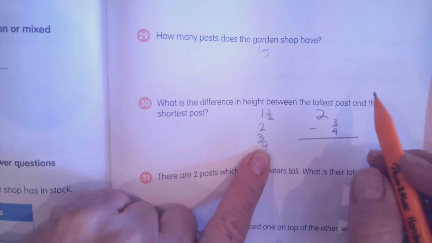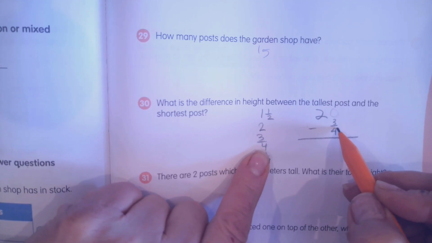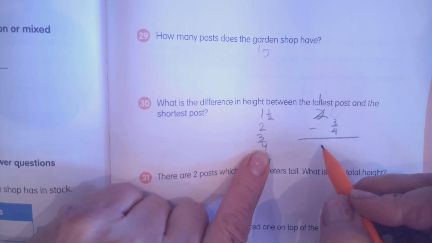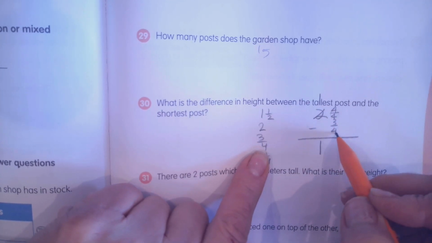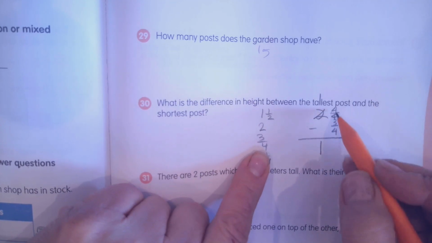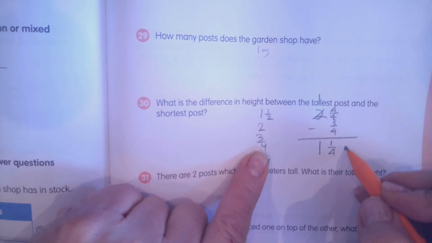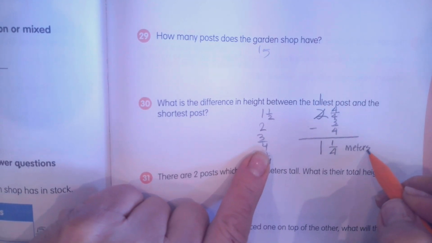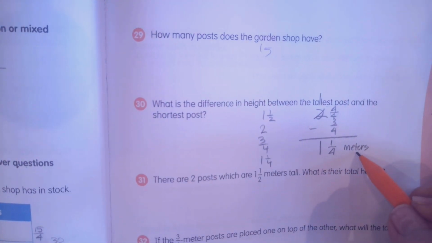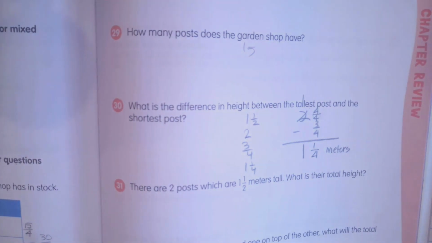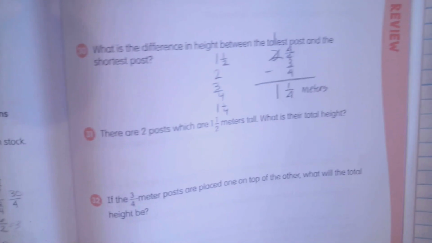Okay, so we have to borrow because we have a 0 here. And if I have 0 cookies, I cannot give my neighbor 3/4. So I borrow from this. This becomes a 1. And then I take my denominator, which is 4, and I make it 4/4. Now I can do 4 minus 3 is 1 over 4. So the difference between the tallest post and the shortest post is 1 1/4. And then the label is meters. They said M right here, which is meters.